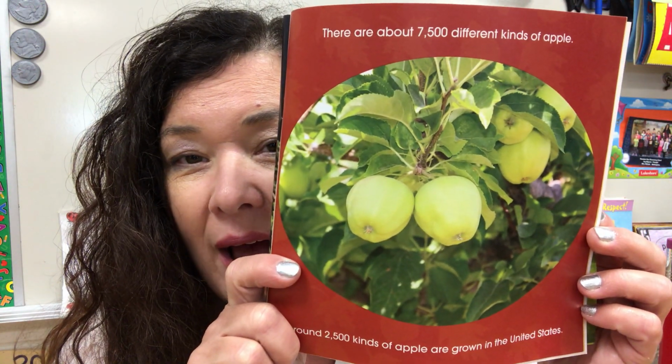There are about 7,500 different kinds of apples. What? 7,500 different kinds. And they still only have 3 colors, red, green, or yellow. Around 2,500 kinds of apples are grown in the United States. That's where we live. Wow.